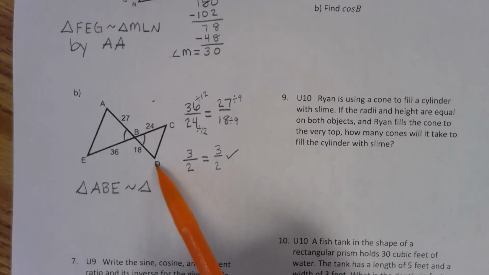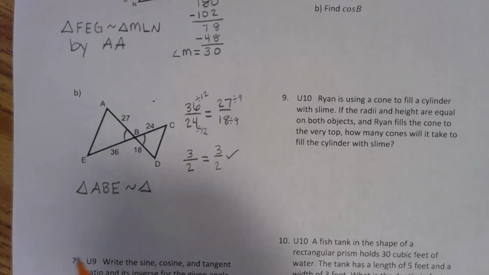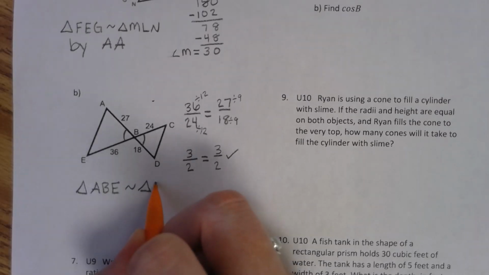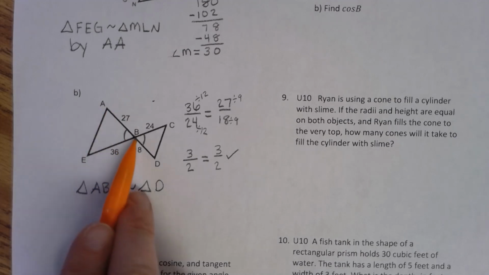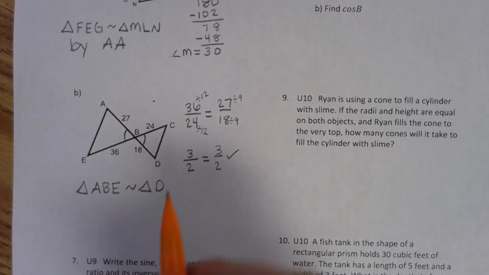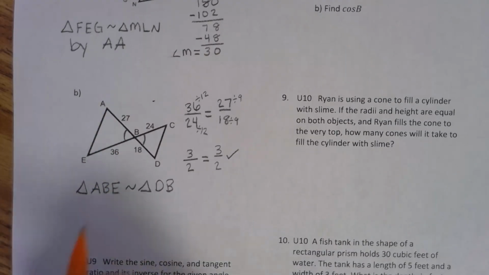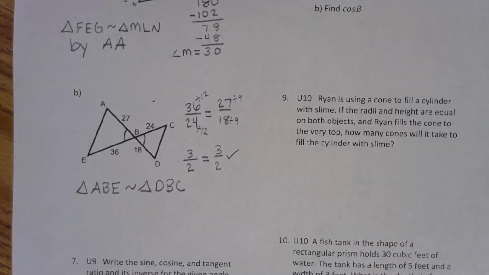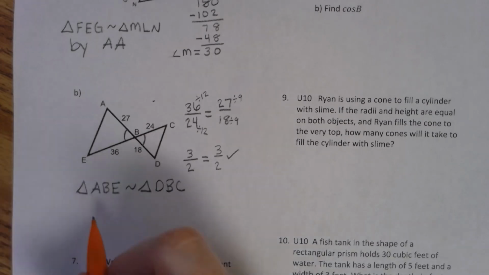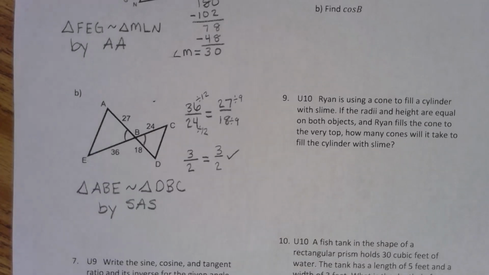So we're going to pair that up with D, because again, that's the shorter side with the non-labeled side. So A corresponds with D. We went to B next, so after A to B, D will go to B. And of course, our last letter, E, corresponds to the C. That does matter in your naming, that the corresponding pieces line up in that similarity statement. And we proved that by side-angle-side.